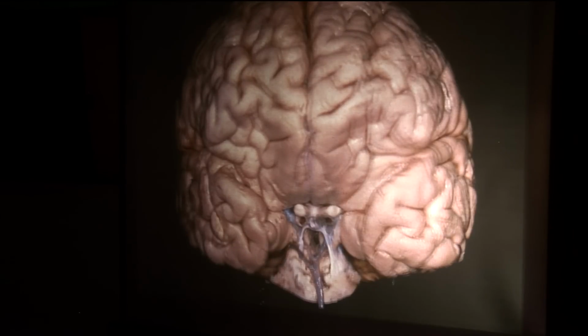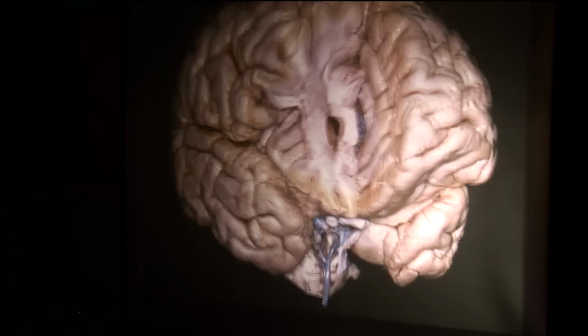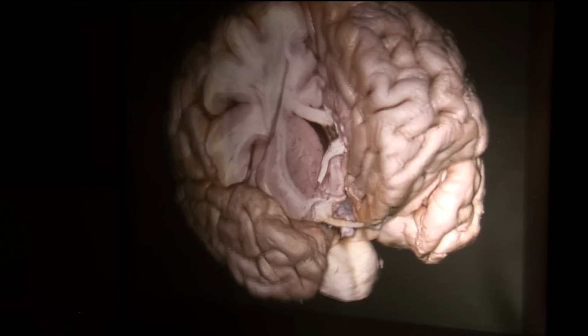Let's see again everything now from anteriorly. If we go at the level of the anterior limiting sulcus of the insula, you see the anterior surface of the insula. This is the anterior limb of the capsule. This is the head of the caudate, of course, because we are in the anterior horn. If we remove more, this is the rostrum, trunk of callosum.